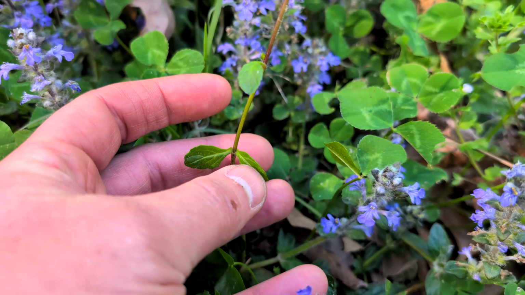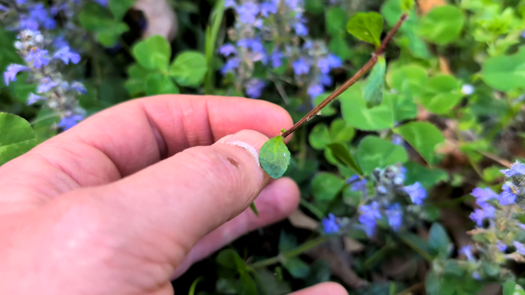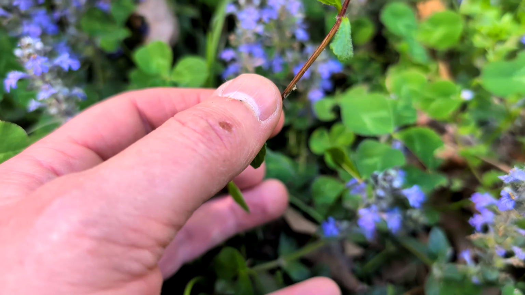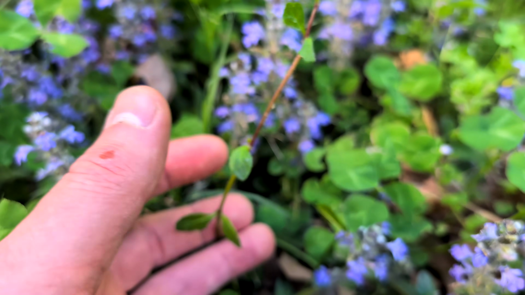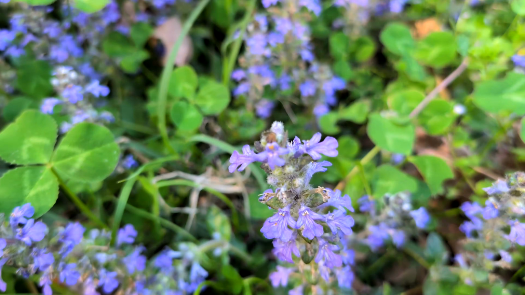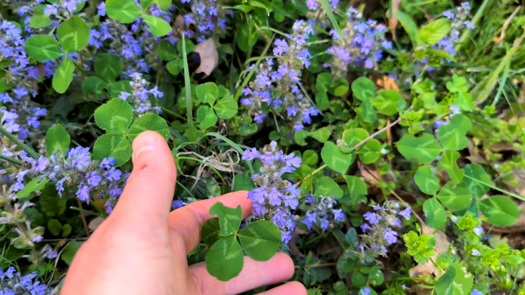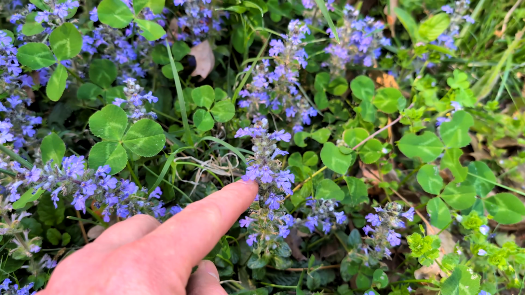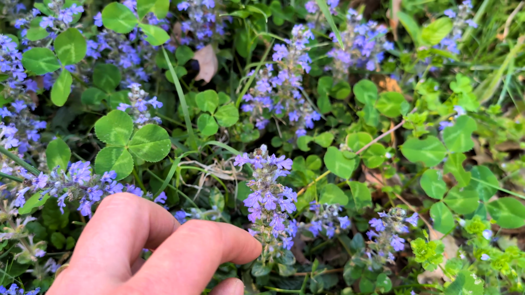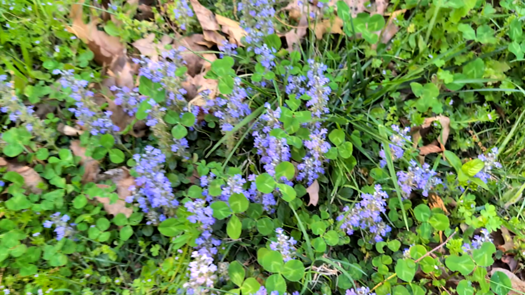But this pair is coming out this way. The next pair turns 90 degrees and comes out that way. Then the next pair comes out 90 degrees the other way. But leaves in opposite pairs, quite often squarish stems and flowers with bilateral symmetry, you should think mint family, Lamiaceae.